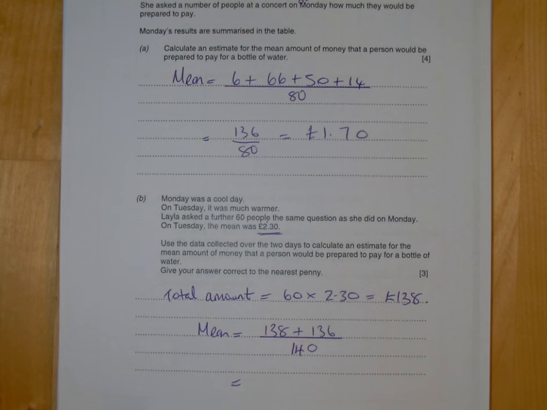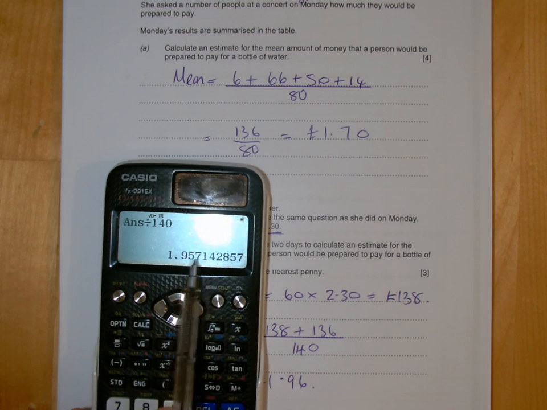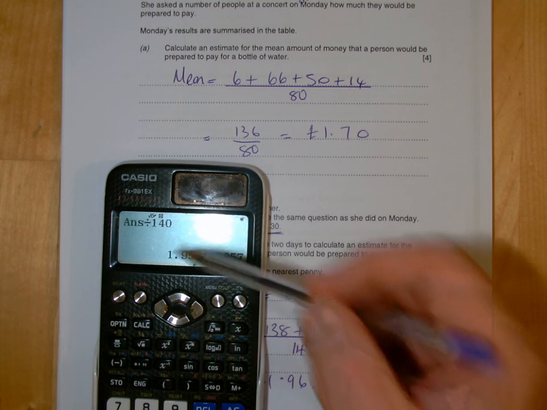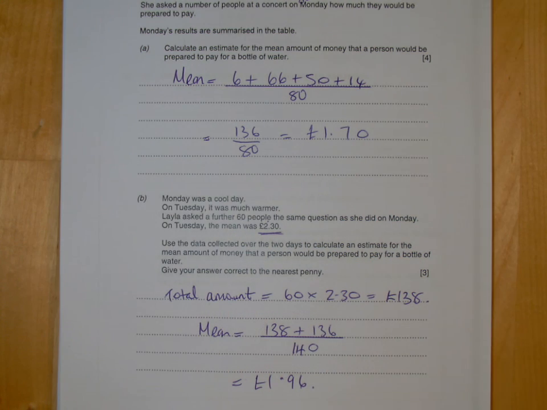So if I work that out on my calculator, it comes to £1.96 when I round that. And it does say to the nearest penny, doesn't it? So when they say that, expect to have something horrible like this. And then you know that to the nearest penny, 2 decimal places, will be £1.96.